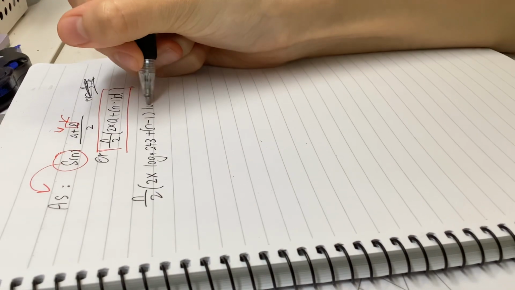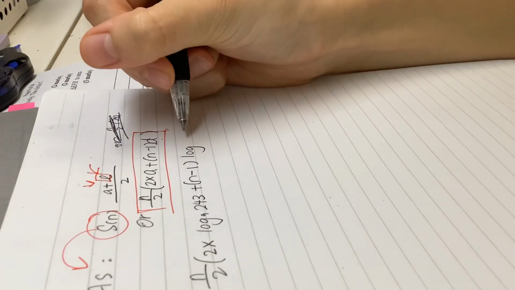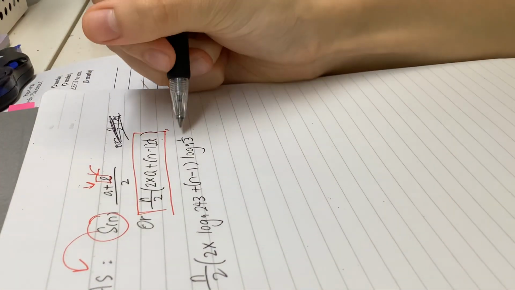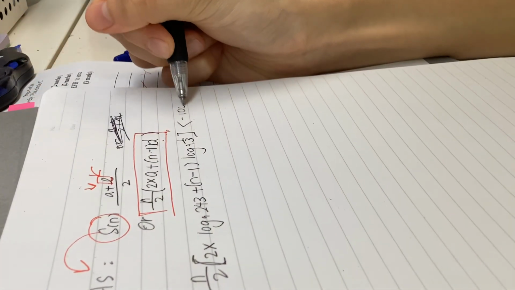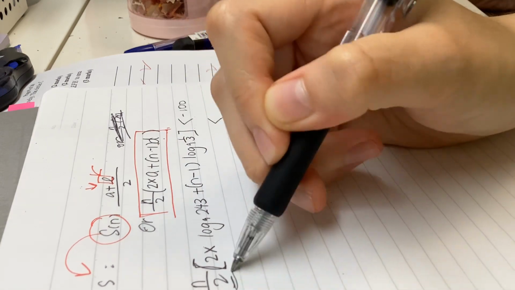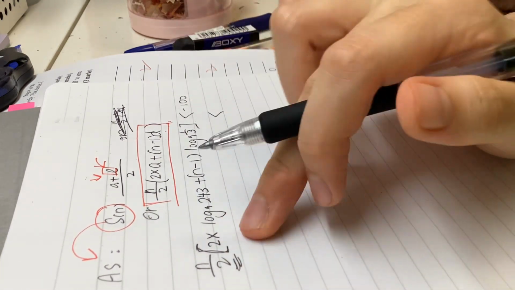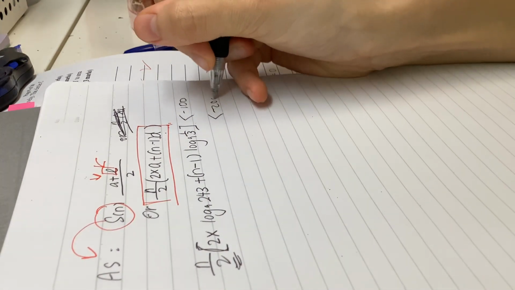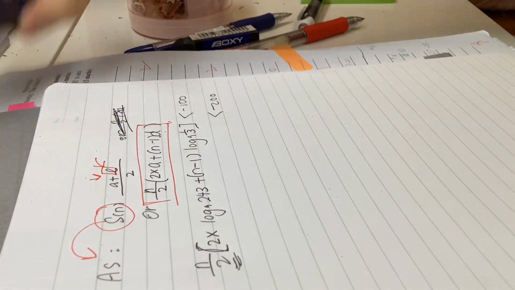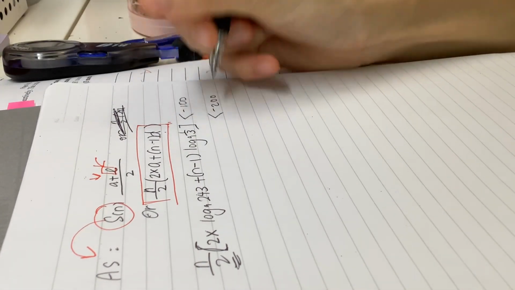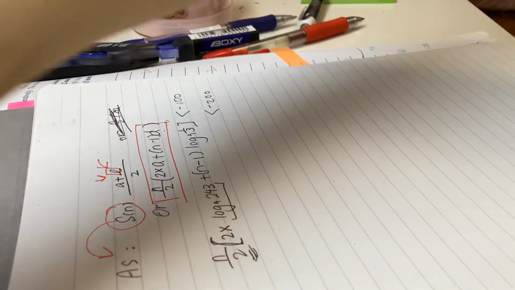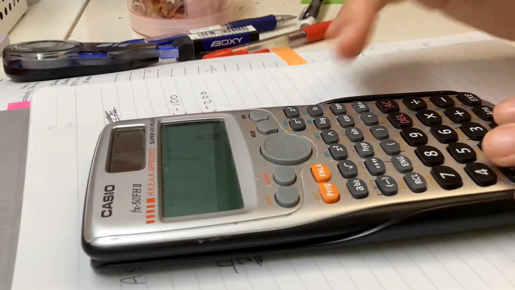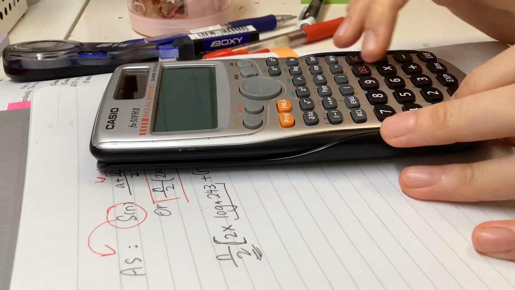So we get it like this, and it's a pretty little equation. And quickly we can just solve this equation: 2 times, and then this is a negative, just so we see it clearly. Then we can just quickly use my calculator and calculate the first term.